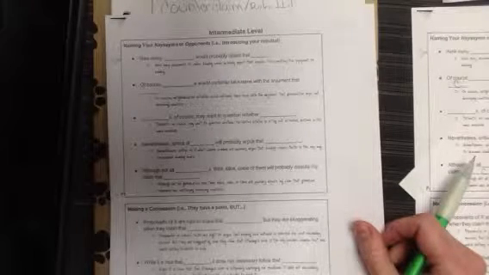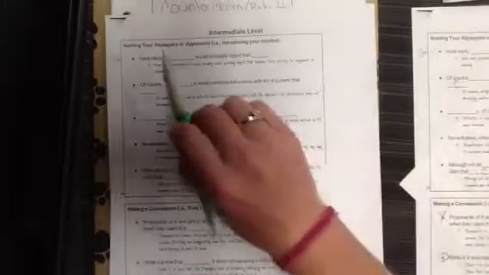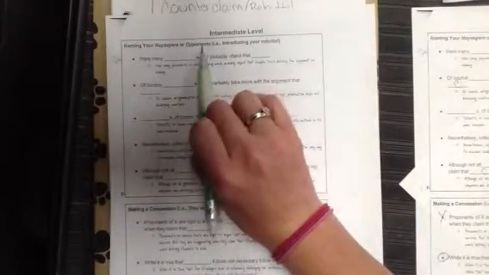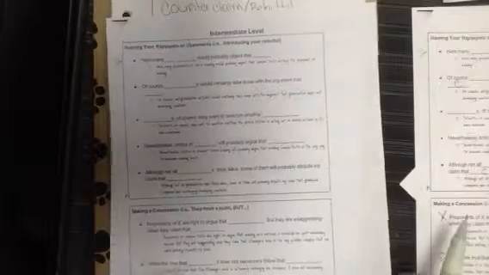So find your handout that says intermediate level, naming your naysayers and opponents. You're going to need to figure out who are the people that are going to talk against you. For my example, I'm doing online education, online learning, and my biggest counterclaimers, my biggest naysayers, my biggest opponent groups are going to be probably teachers that have been teaching for a long time. I'm going to call them veteran teachers.